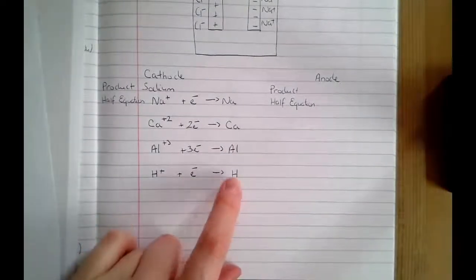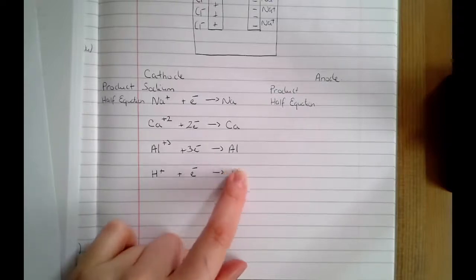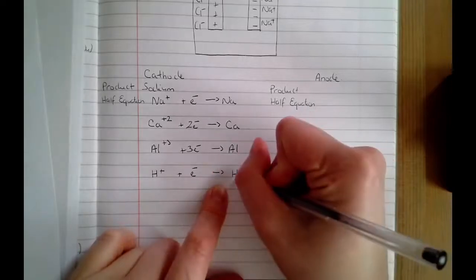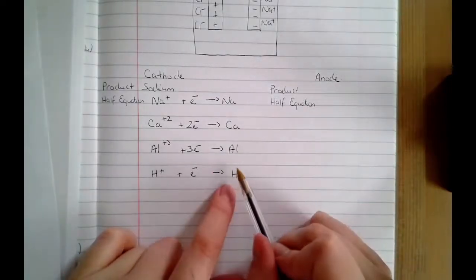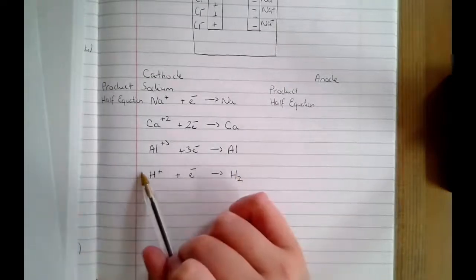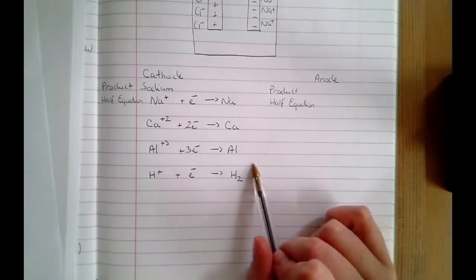However, hydrogen as an element does not exist as a single hydrogen atom. Hydrogen is diatomic and it always exists as H2. When you form hydrogen as an element, you are not going to form it as H, you are going to form it as H2. Because I've got two hydrogens on the right-hand side, then I need two hydrogens on the left-hand side. So I need to balance this equation.